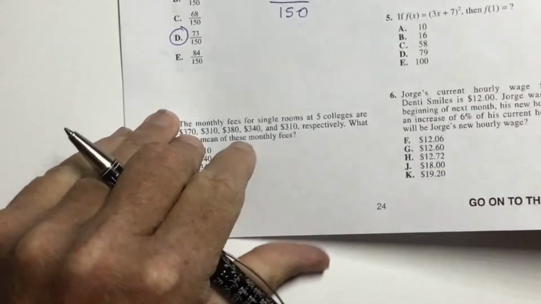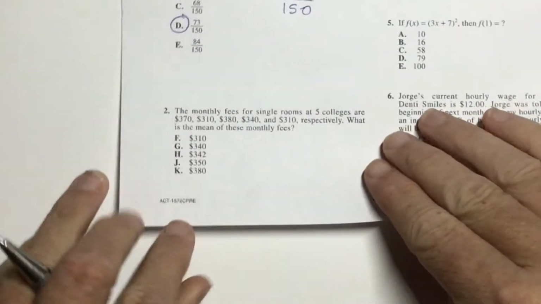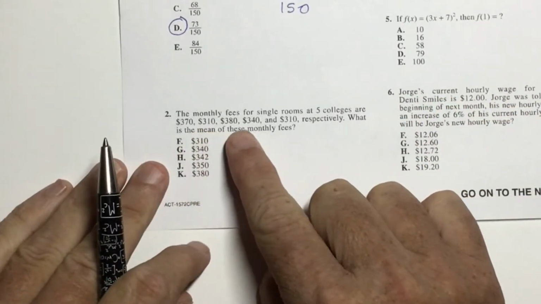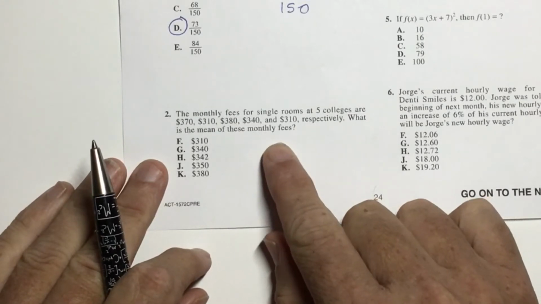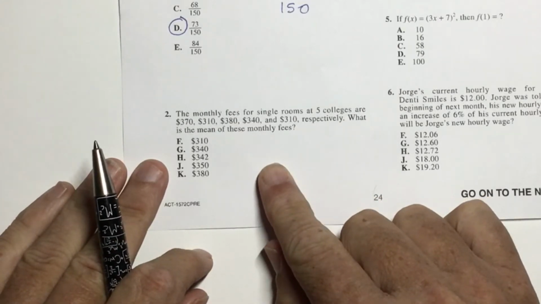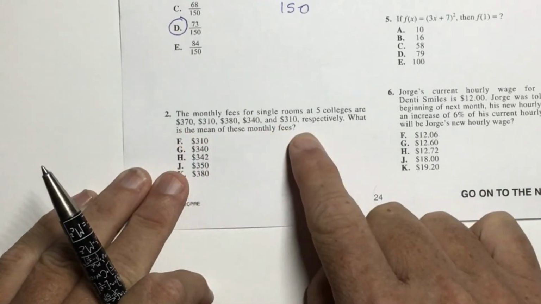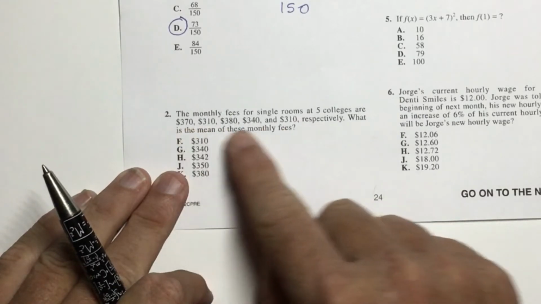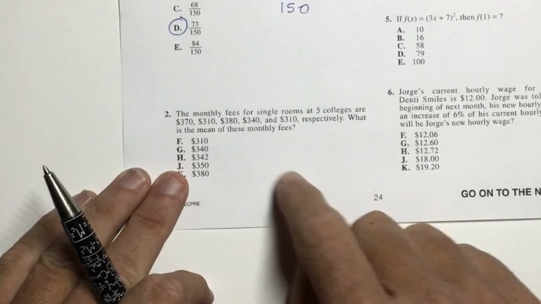2. The monthly fees for single rooms at 5 colleges are $370, $310, $380, $340, and $310 respectively. What is the mean of these monthly fees? To calculate the mean, you have to add up all the values in your data and divide by the number of values you just added. In this case, we have 5 values. We're going to add those up and divide by 5.